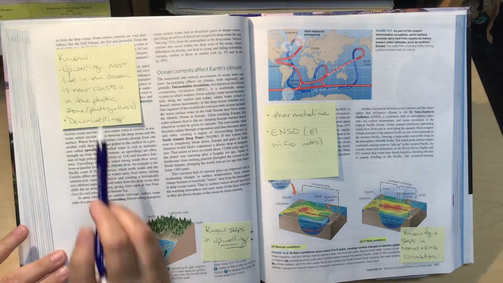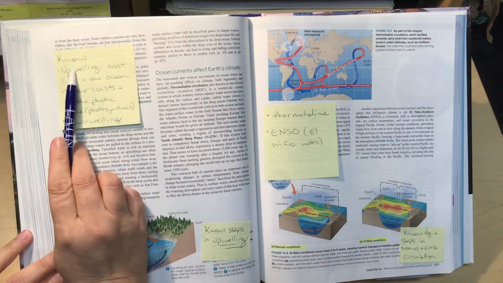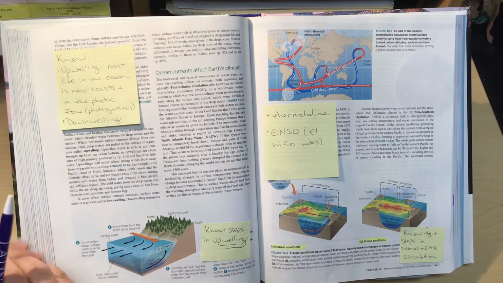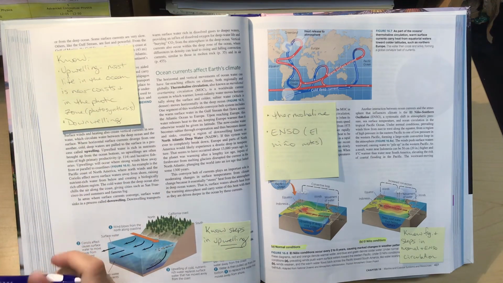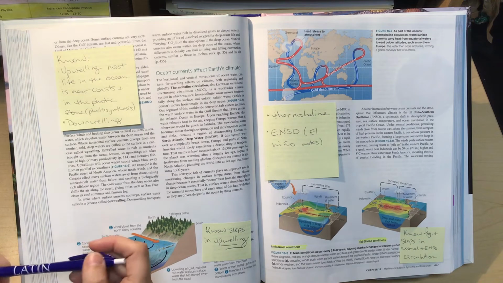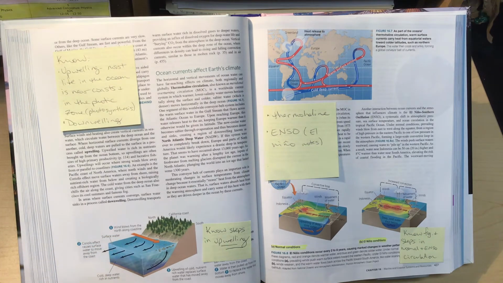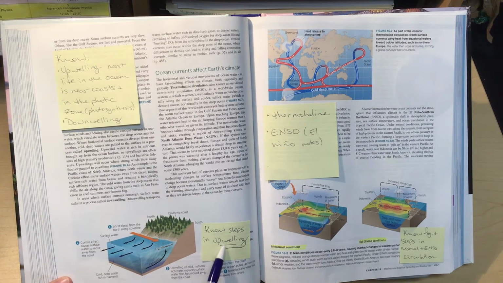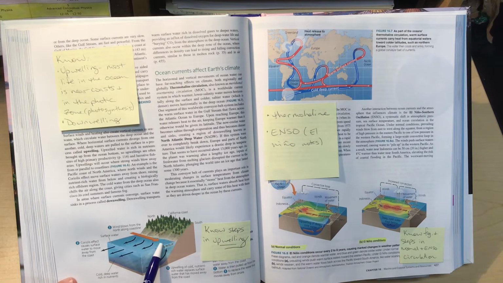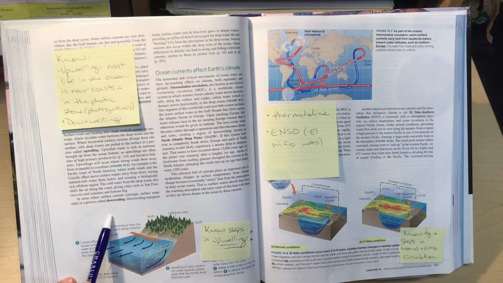On the next page, you should know this term upwelling. Upwelling is why most life in the ocean is near the coasts and in the photic zone. So there's this picture here. You should know the steps in upwelling. You've got wind blowing along the coastline. This is the California coast, so it's blowing from the north.